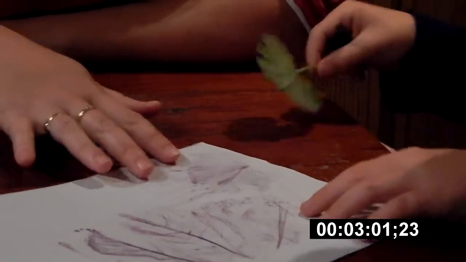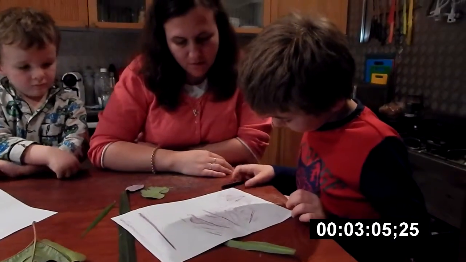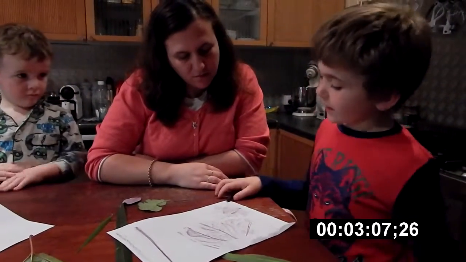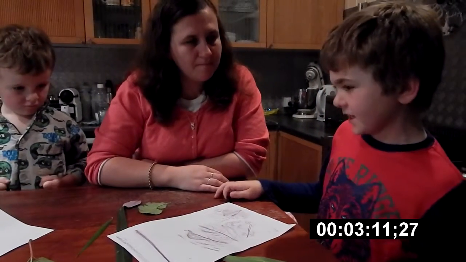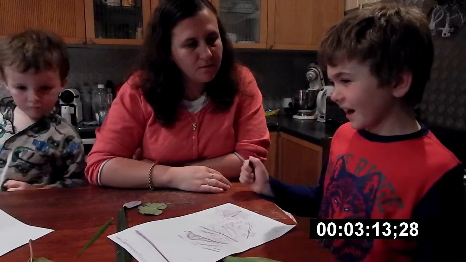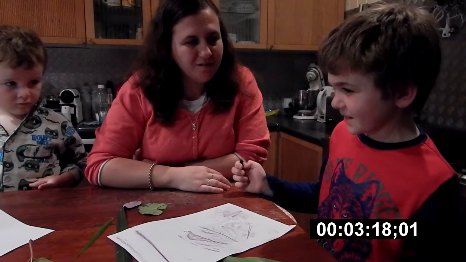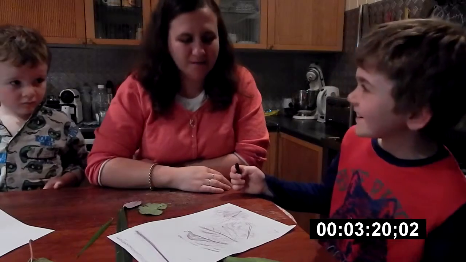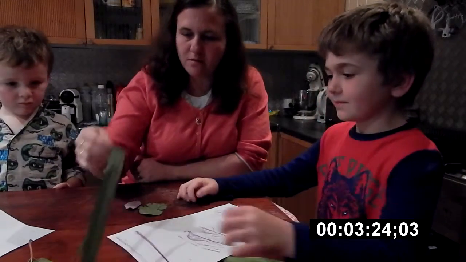So what are the characteristics of those veins in that leaf? They're like a net or a branch. Mm-hmm. And that was dicot. Dicot. Yep. What about, shall we try one more? What about this big long one?